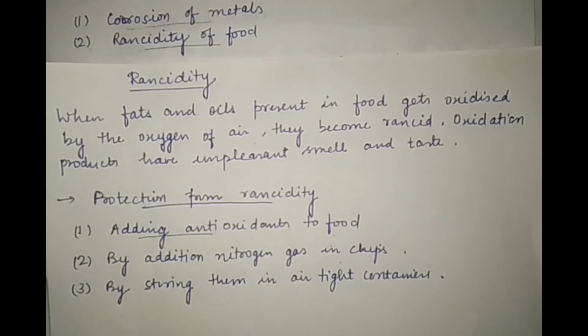So if we initially fill nitrogen gas in chips, then the oxidation will not take place. The third is by storing them in airtight containers so that they cannot come in contact with oxygen to make them rancid. Therefore, these are the methods by which we can protect our food from becoming rancid.